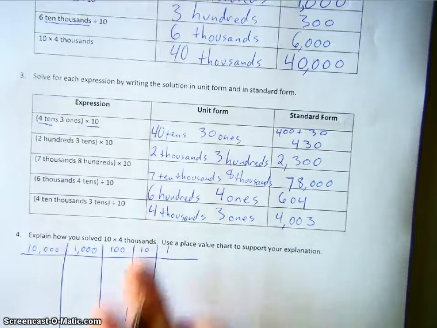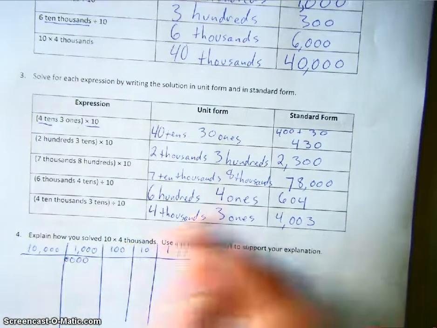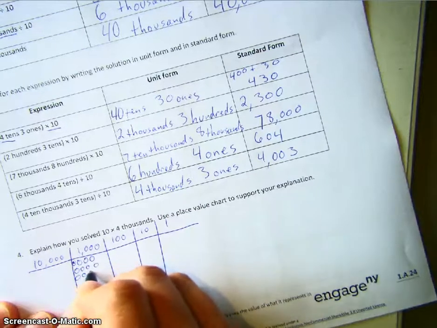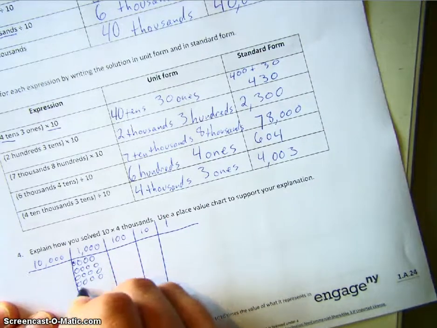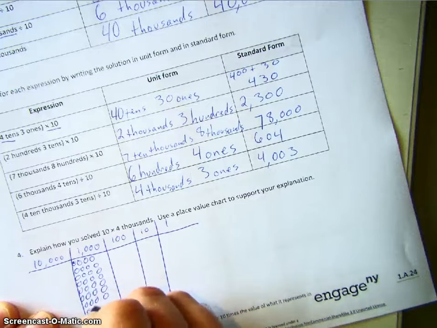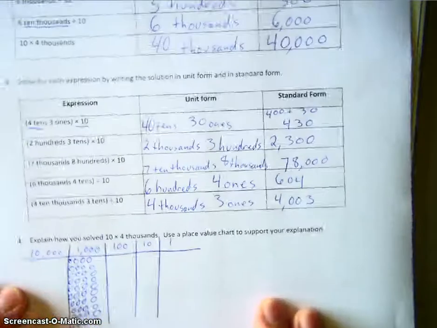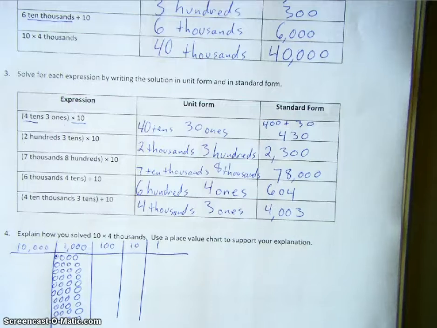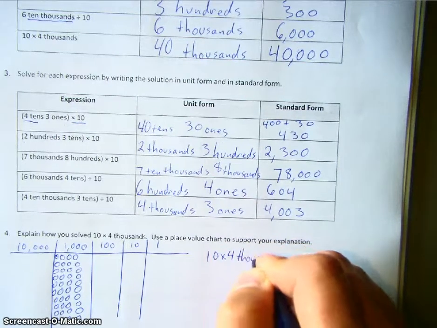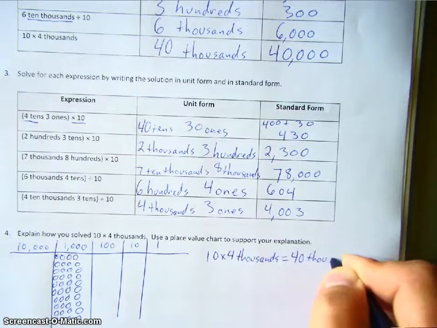We started off with 4 thousands, and then we multiplied by 10. And now we have 40 thousands. So our 10 times 4,000 has now become 40 thousands.